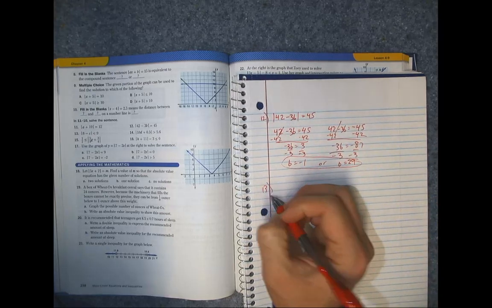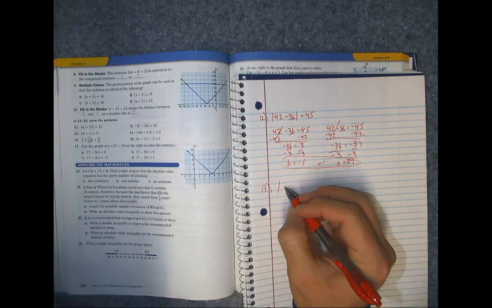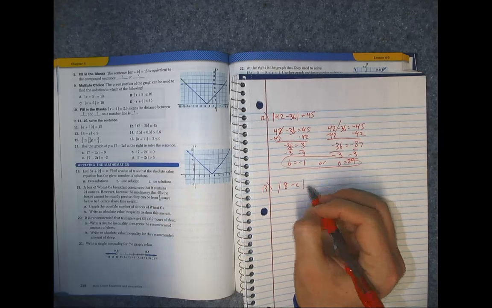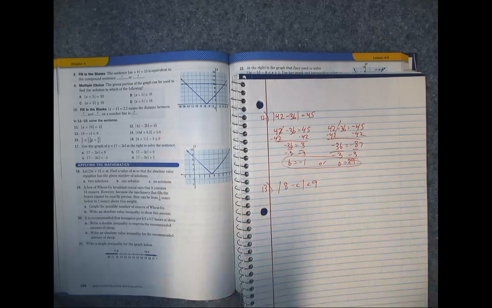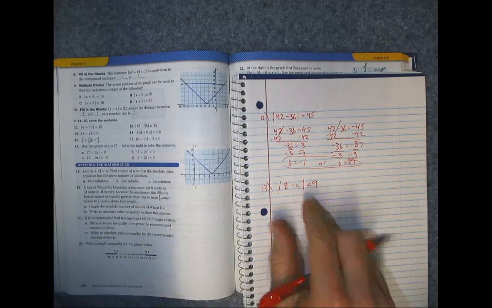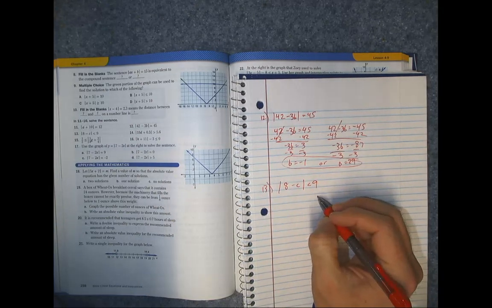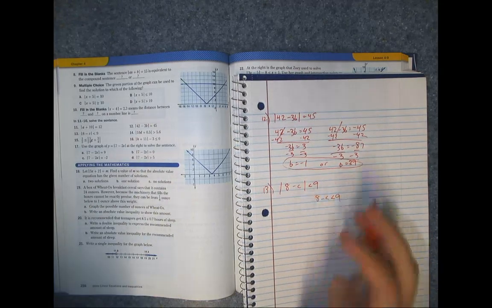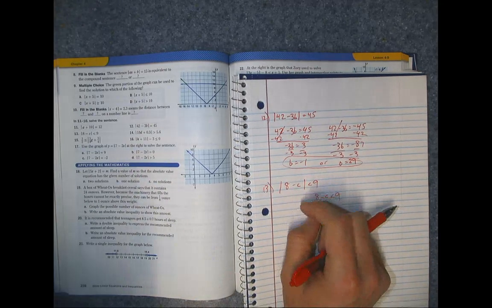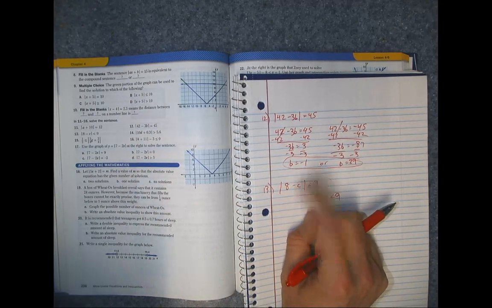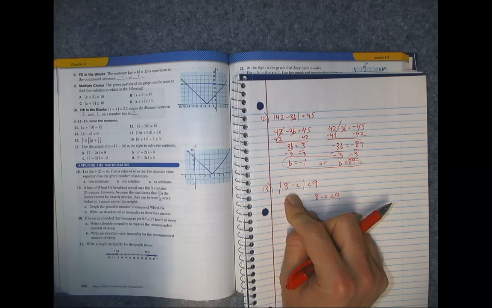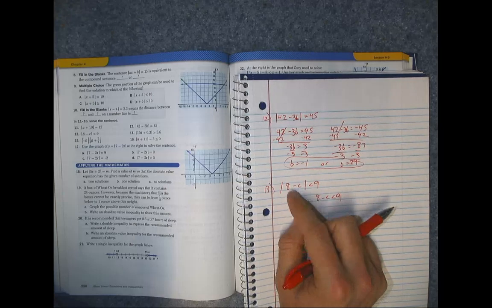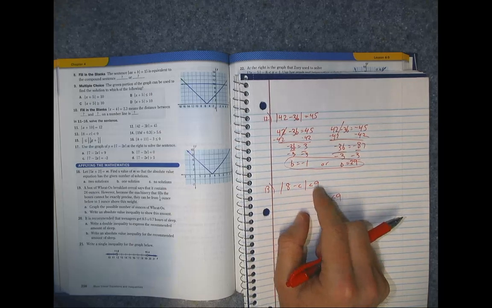Last one, number 13. This is where it can get a little confusing. So this value in here needs to be less than 9. So we can solve it for the numbers less than 9. 8 minus c less than 9. And that accounts for our positives. But what about negatives? For this to be less than 9, that would be numbers like negative 5, negative 4, because when they become positive, they are less than 9.